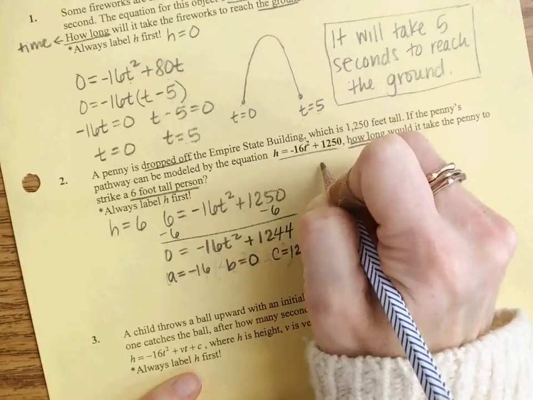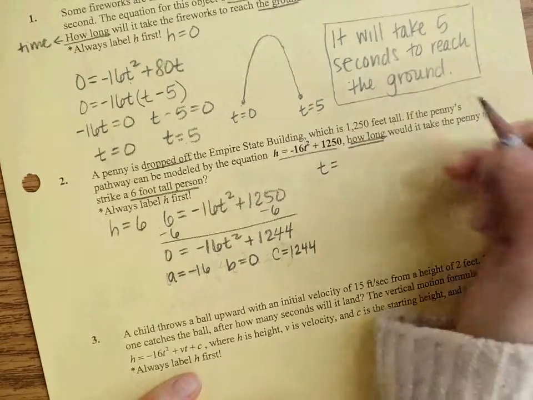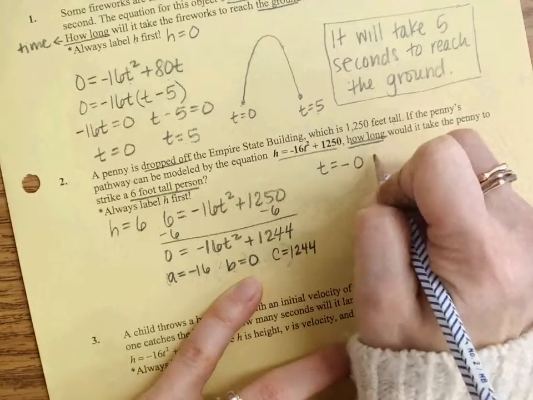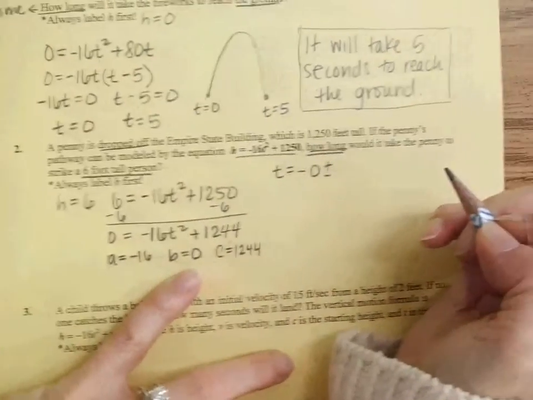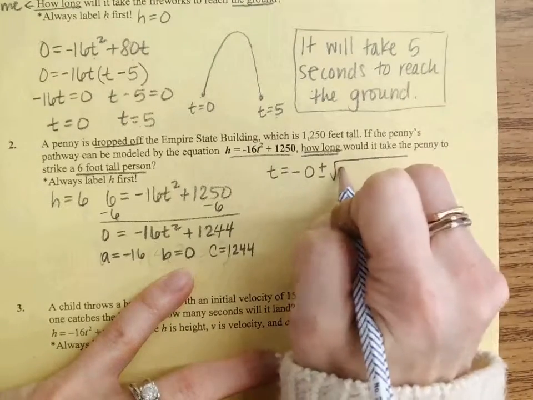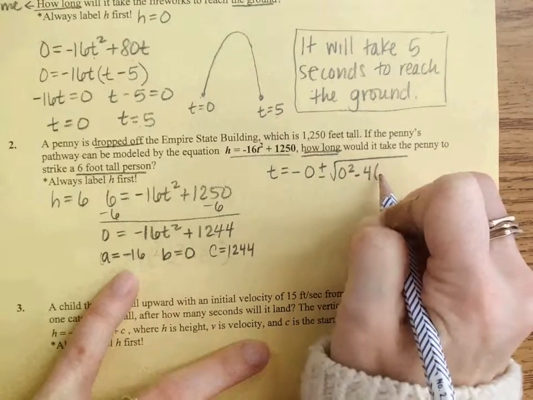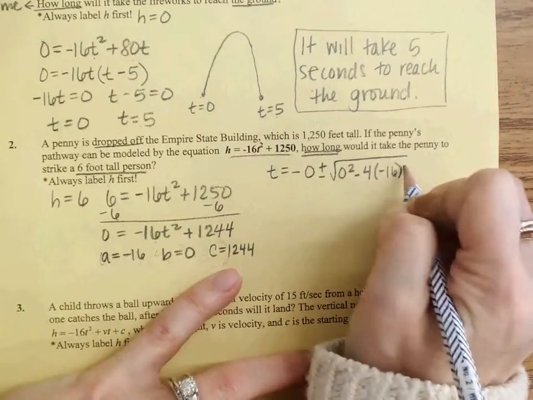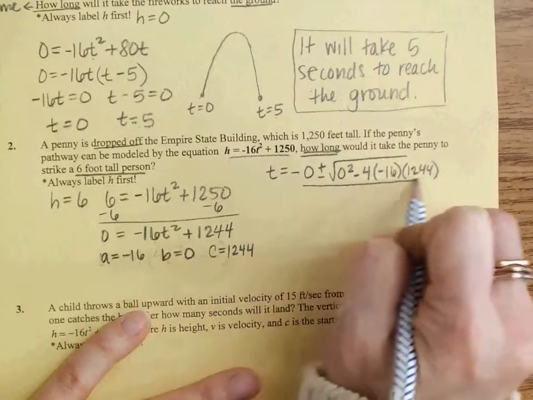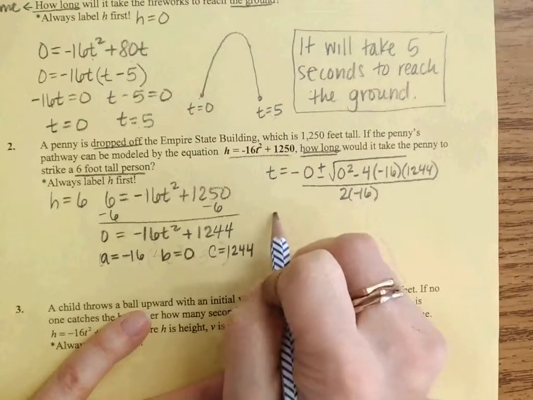So it's not x equals, this time it's t equals, since I'm solving for time, negative b, which in this case is 0, plus or minus the square root of 0 squared minus 4 times a times c. Okay, all divided by 2 times a, in this case is negative 16.